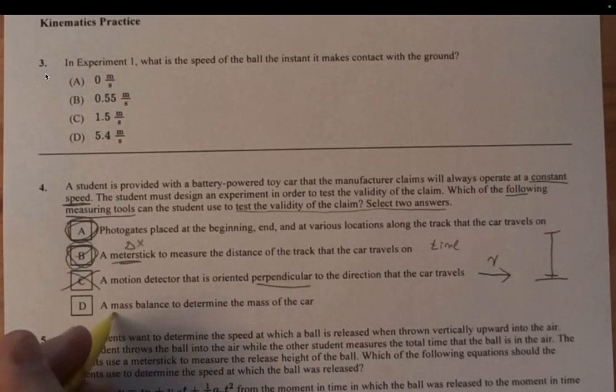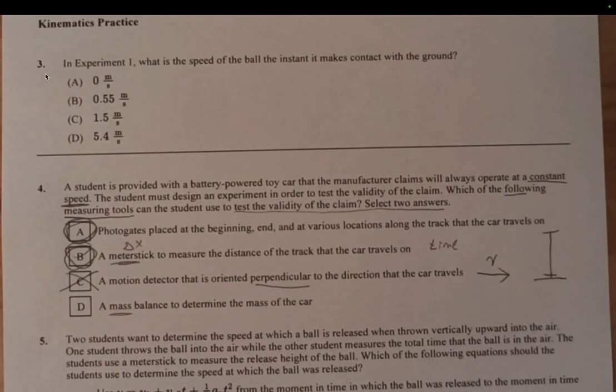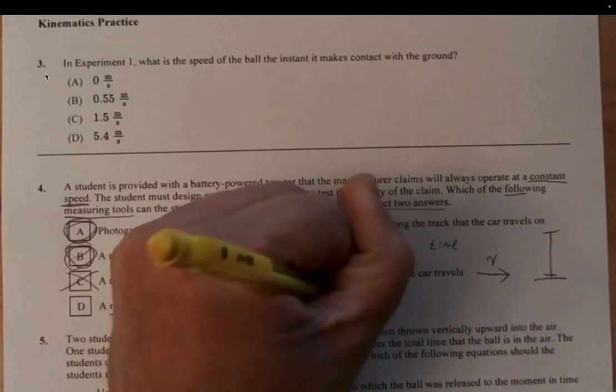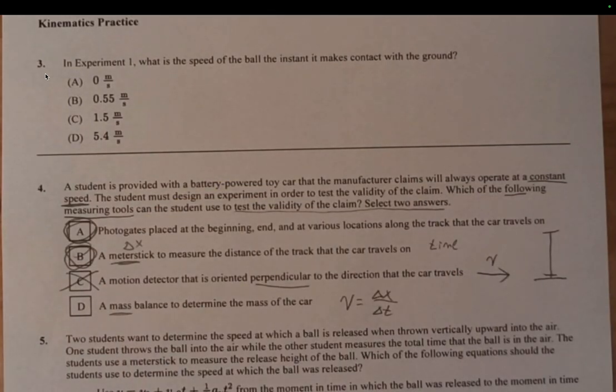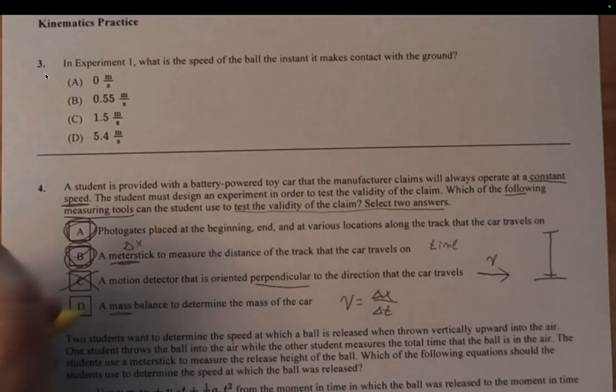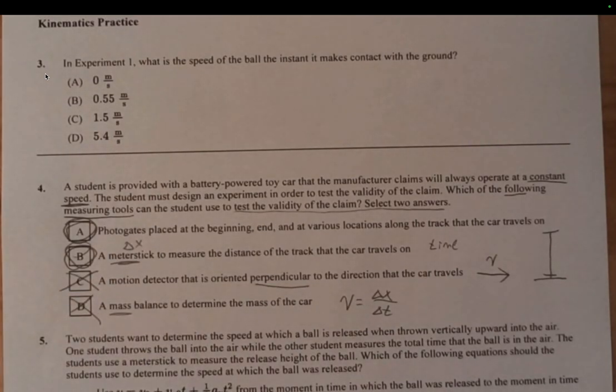And mass really would do nothing to tell us about position and velocity and time, because we know that velocity is this change in position over change in time, or displacement over time, so the mass has no effect.